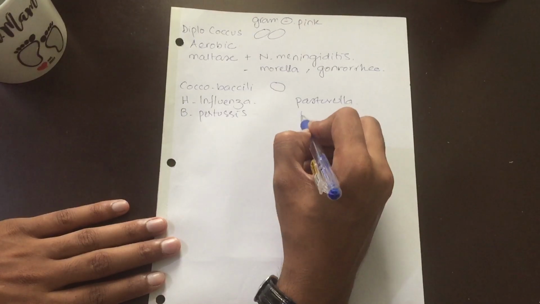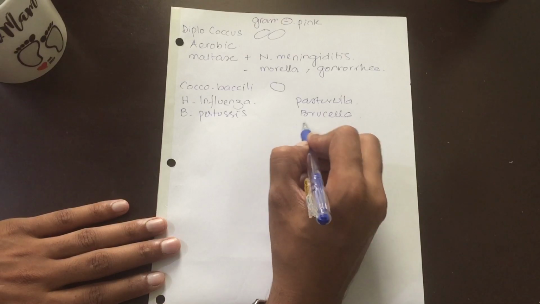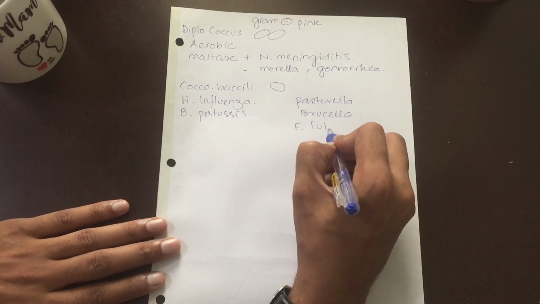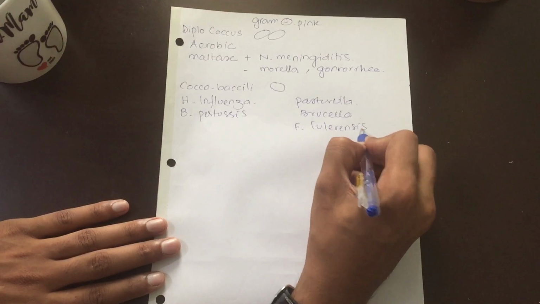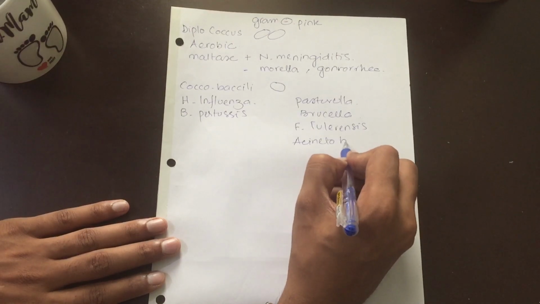in which we have Pasteurella, Brucella, then Francisella tularensis, and Acinetobacter.